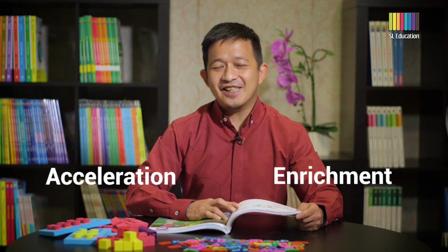There are two models: acceleration and enrichment. In acceleration, we provide students who are more able with content from a higher grade level. Conversely, students who are deemed to be struggling are given content from an earlier grade level.